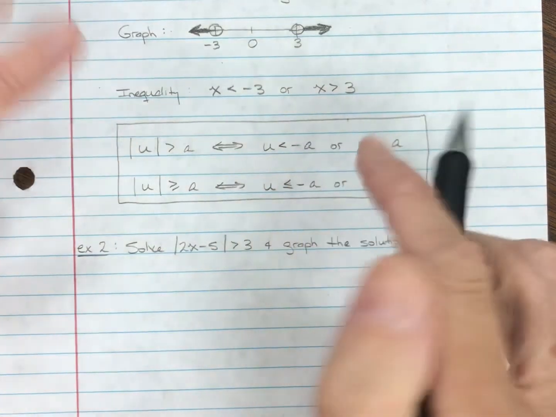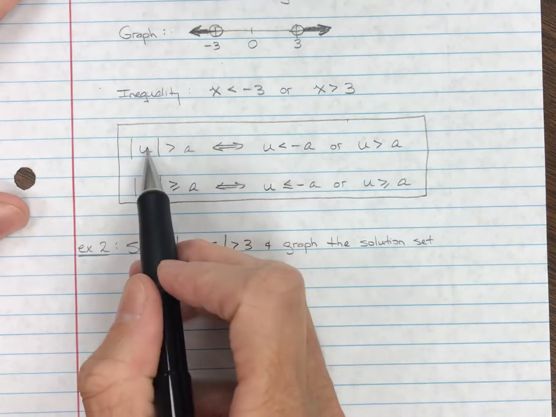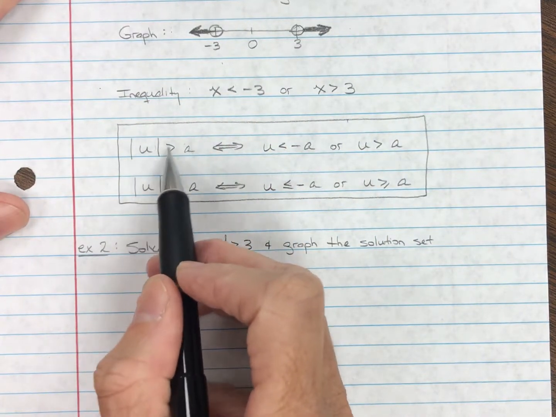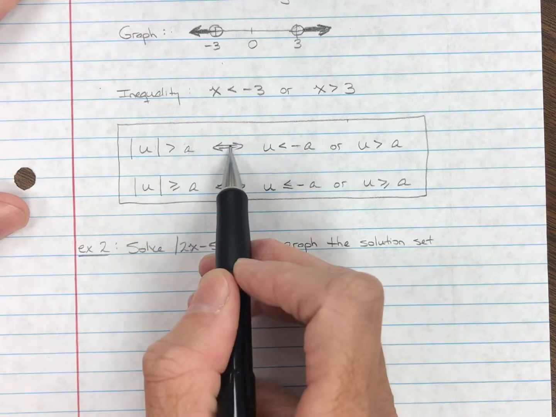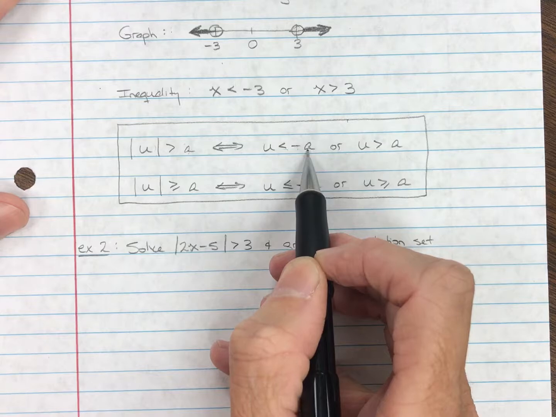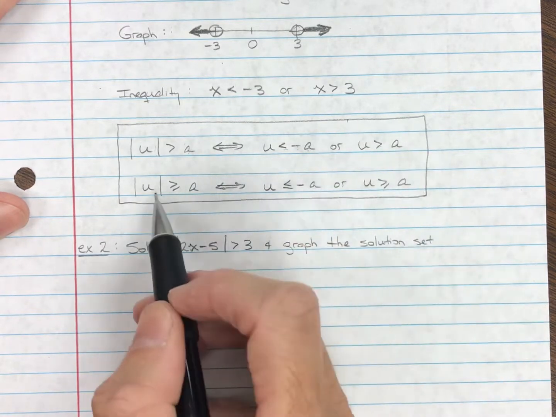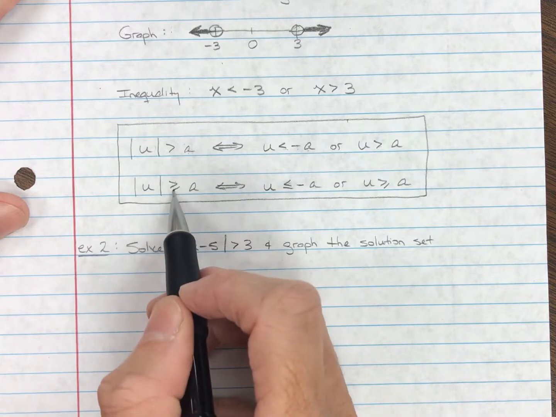So the absolute value of u being greater than a is equivalent to u less than negative a or u greater than a. And the same thing holds for greater than or equal to.